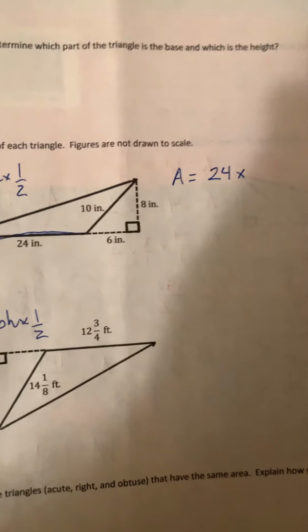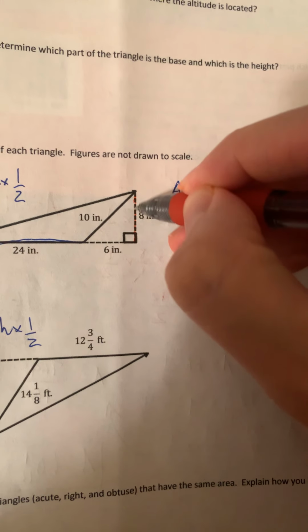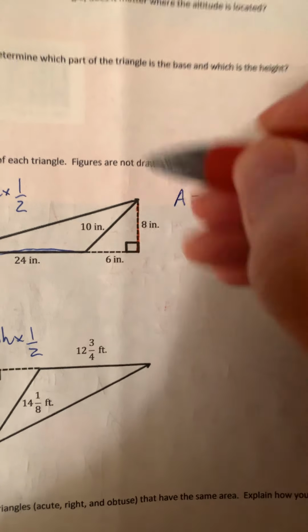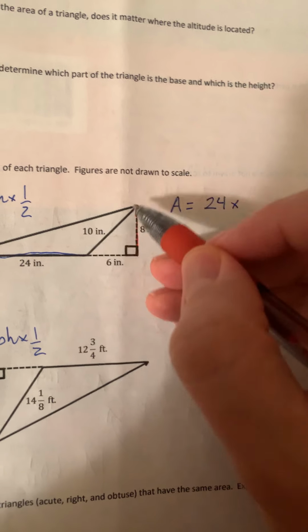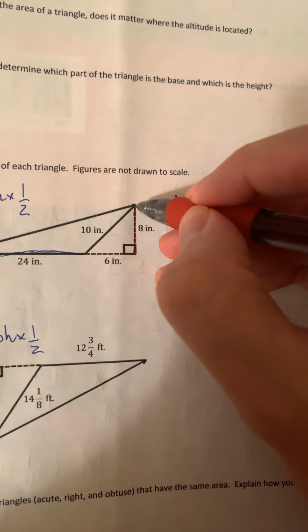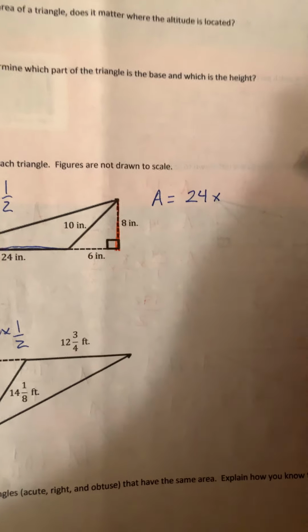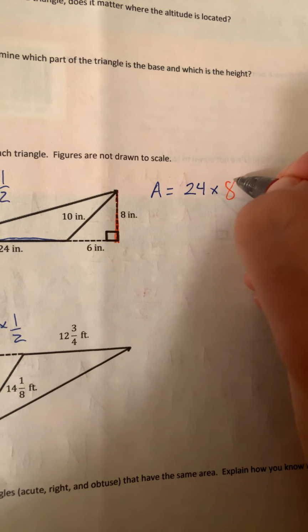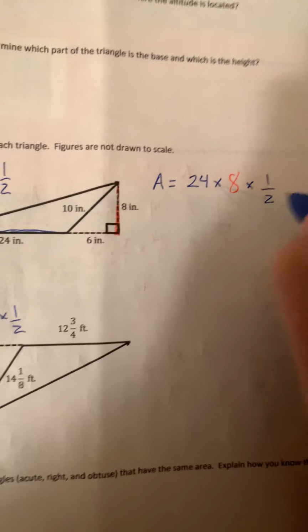This is my height, and I'm gonna use a red pen. That's my height, okay? This is not your height there. Remember I told you these diagonal lines, these legs, are not the height. This is the height from top to bottom, or bottom to top. My height is 8 inches, okay? And then I can't forget the times 1/2, okay?